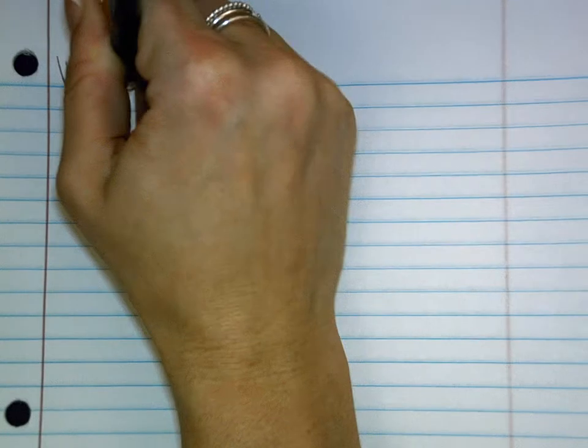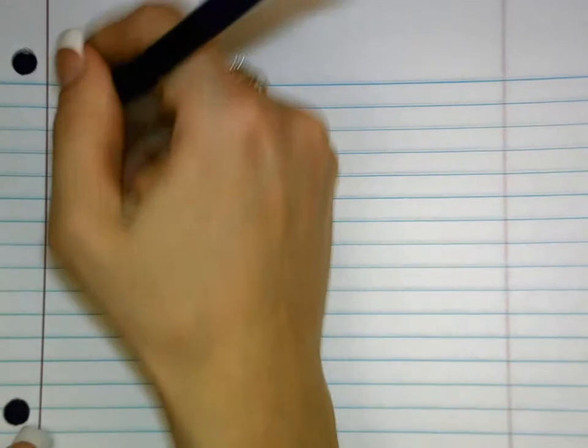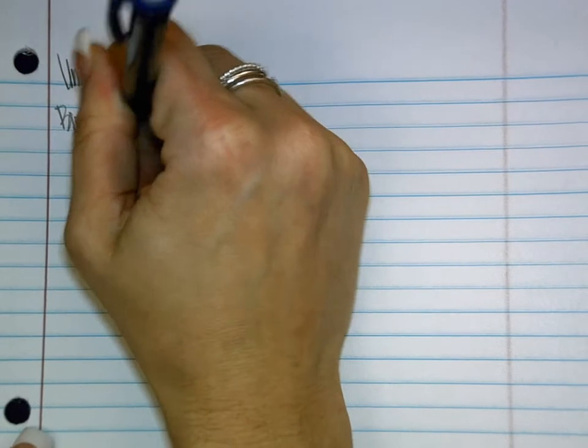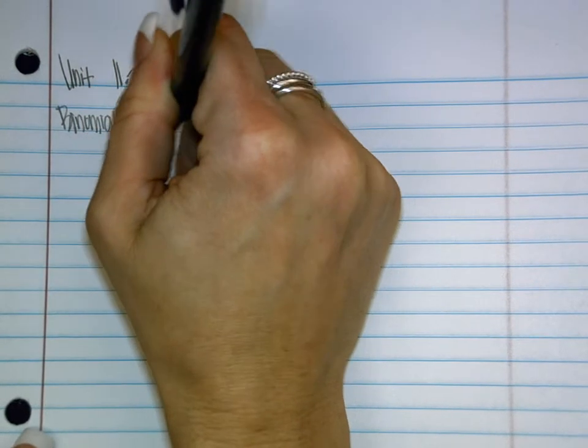So basically today we're still working on the exact same thing. Okay, we're just going to make these a little bit more difficult. So we are going to work on binomial expansion again. Okay, we're just going to make these a little bit more difficult today because you're going to deal with more coefficients as well as possibly some exponents.